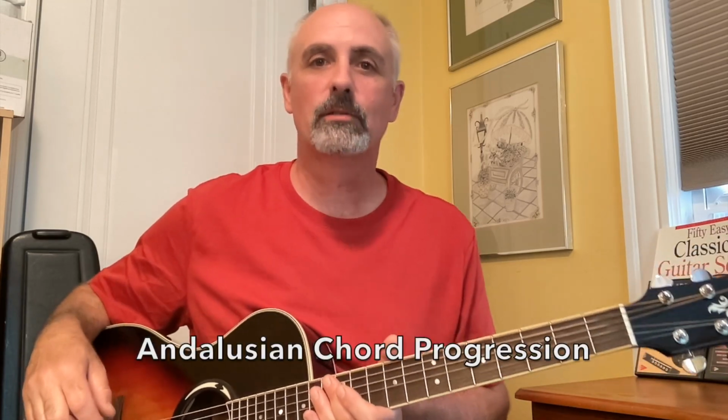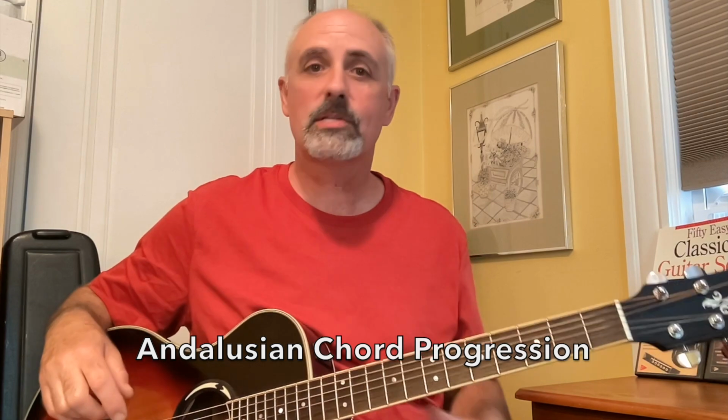What's going on, everyone? Today I'm going to show you the Andalusian chord progression. Now this is a descending chord progression used in Spanish music, and a lot of rock bands use this chord progression as well. So let's start by playing an A minor bar chord on the 5th fret, okay? So we'll play this chord progression in the key of A minor.